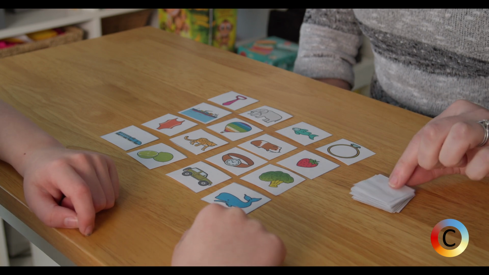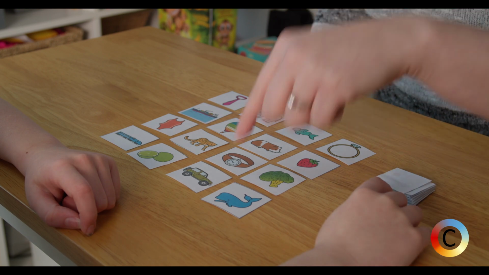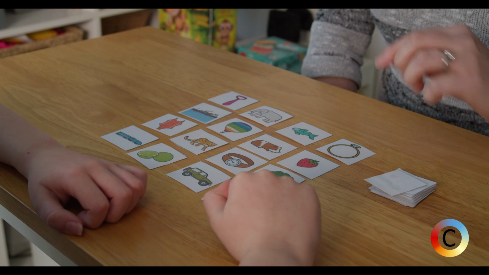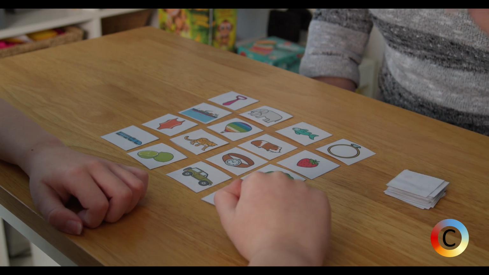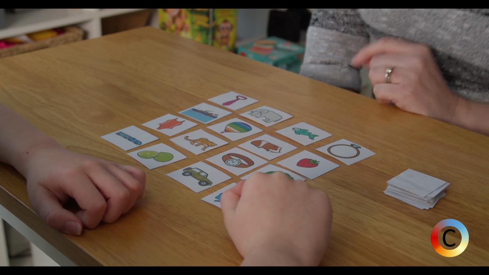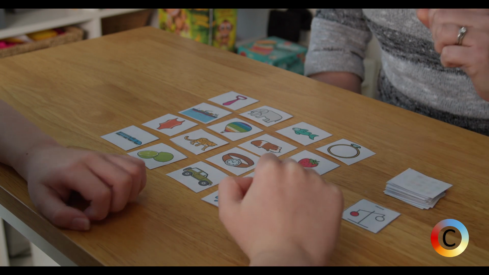So I have got some different words on here that describe some of my pictures here. And when I turn it over, you've got to be the first person to find something that fits that description, and then you win the card. Okay, you ready? And you get a bonus point if you can think of something else that also fits that description. So are you ready? So my first word is heavy.